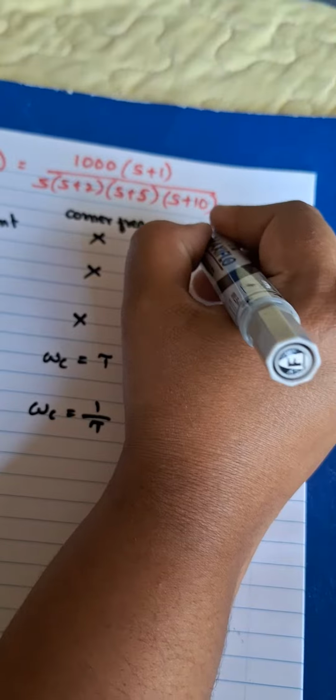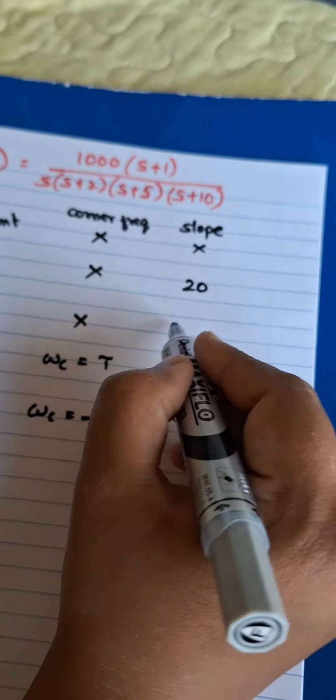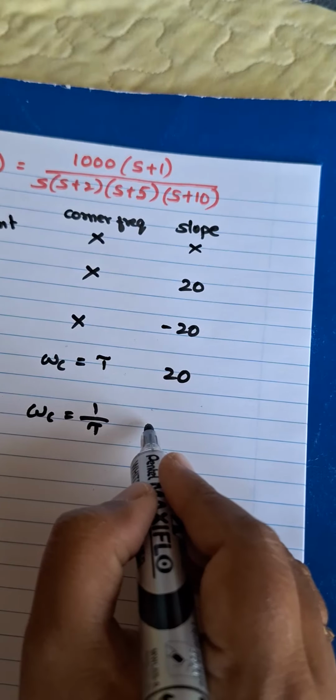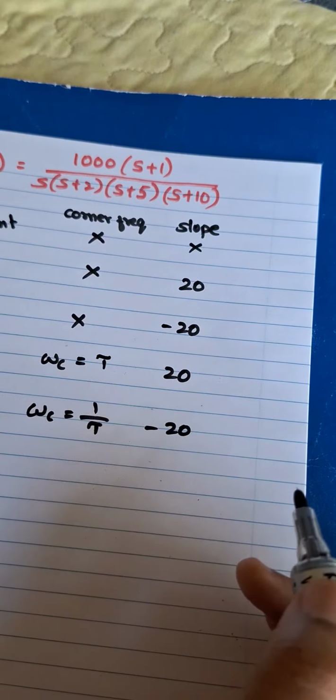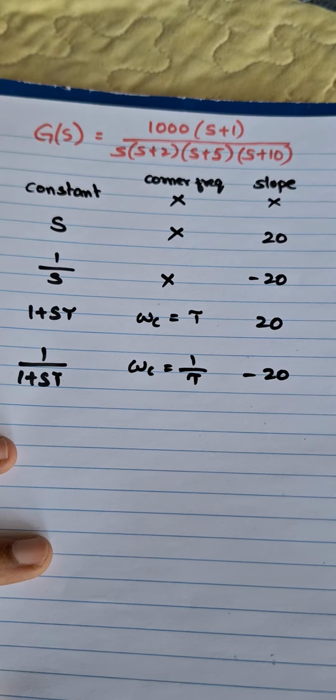Next, if you are talking about slope, constant has no slope. S has 20. 1 by s is minus 20. 1 plus s tau is 20. 1 by 1 plus s tau, meaning in the denominator, it is minus 20. So this is about the slope.